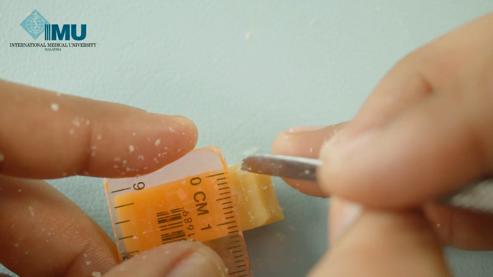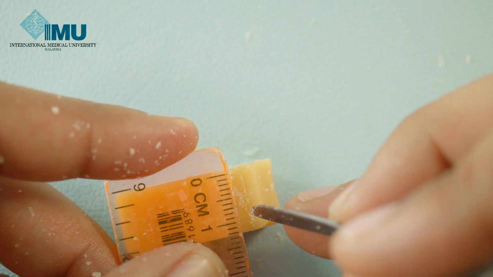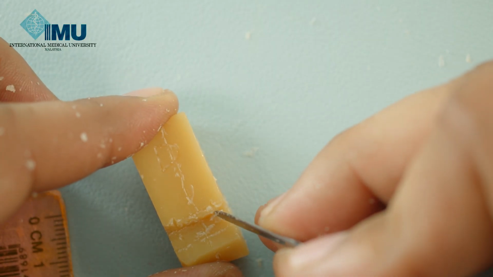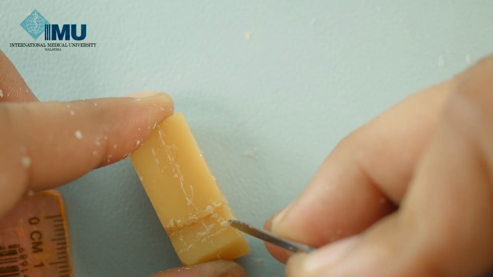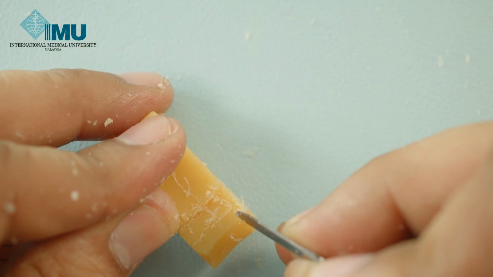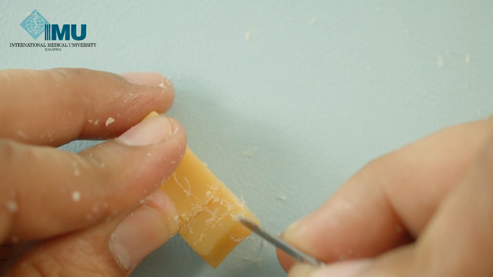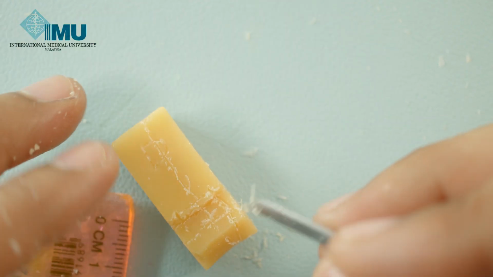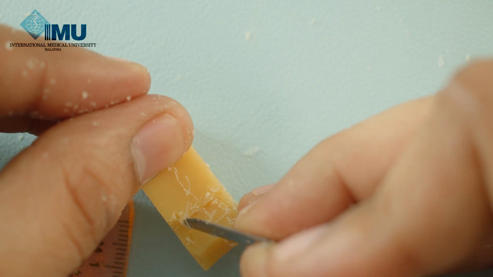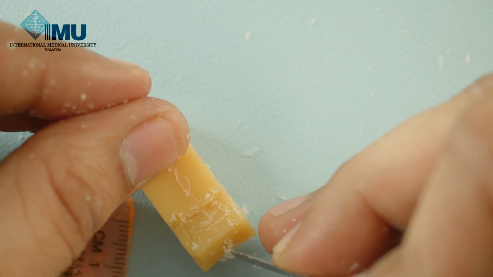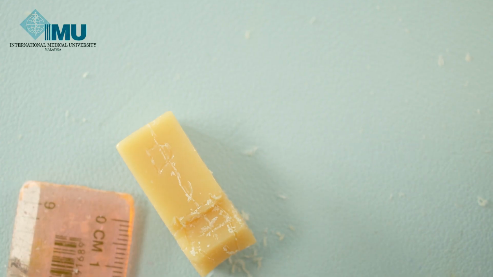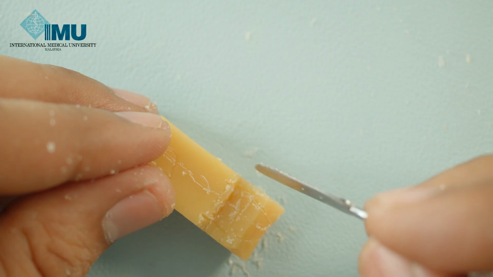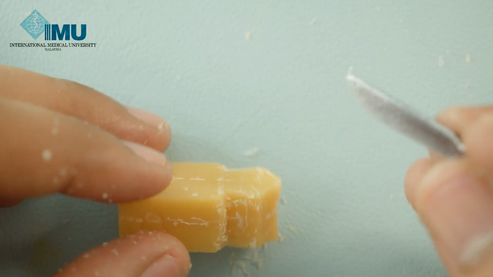So take 4.5. Join those points. And then this extra part, whatever is there, we have to remove.